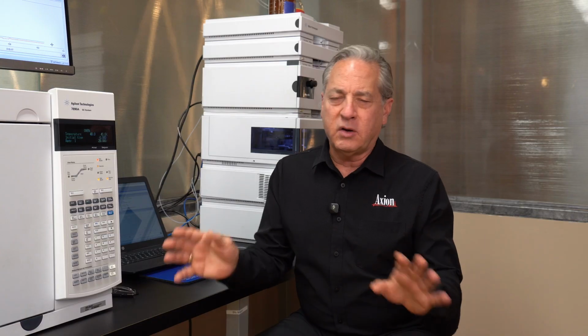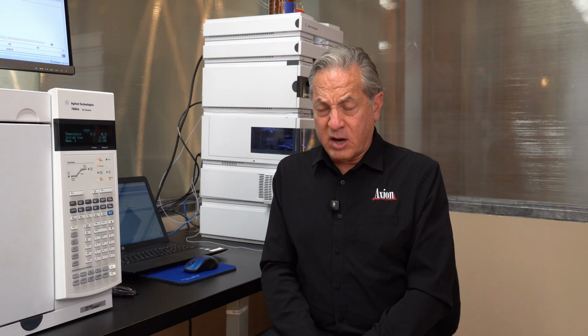Right now, I'm using my favorite column. It's a 0.25, 30 meter DB5. And when I say DB5, it could be RTX5 or ZB5 or whichever brand you're using. But the 5 column is our go-to column when it comes to method development, or you're going to find that it's going to do most of the separations that are out there.